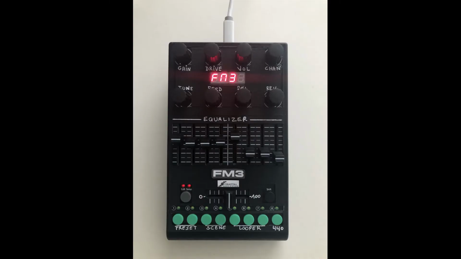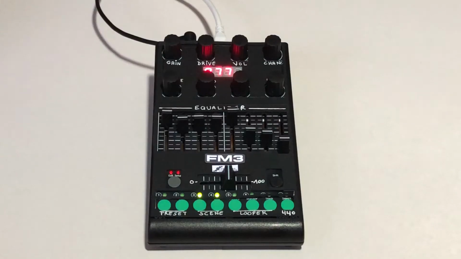Okay, now we have everything done. Let's see the application for direct access to the FM3 from the controller.